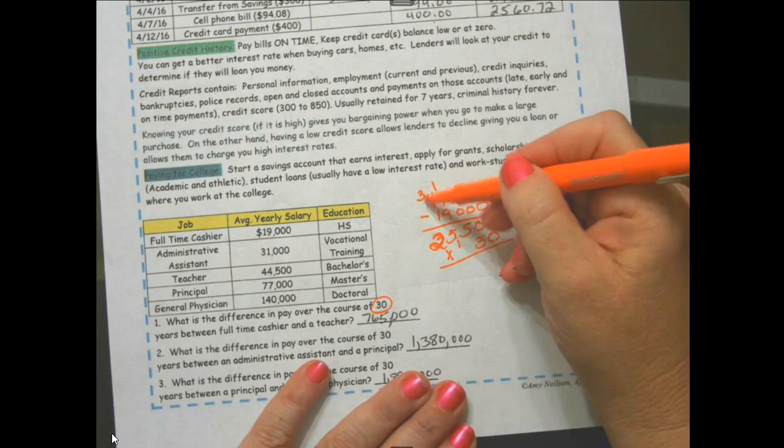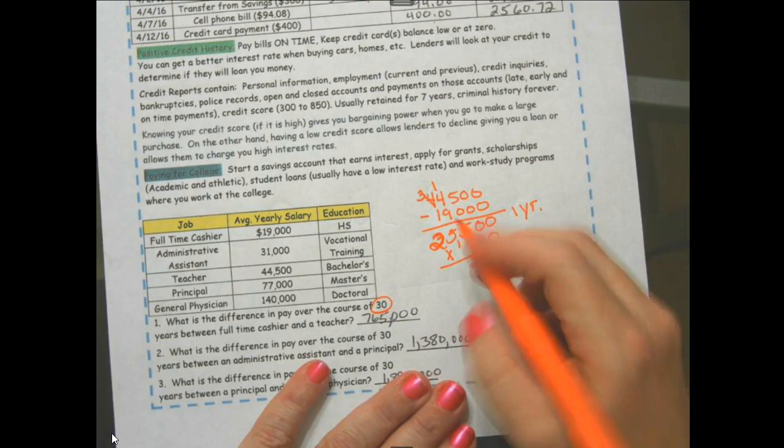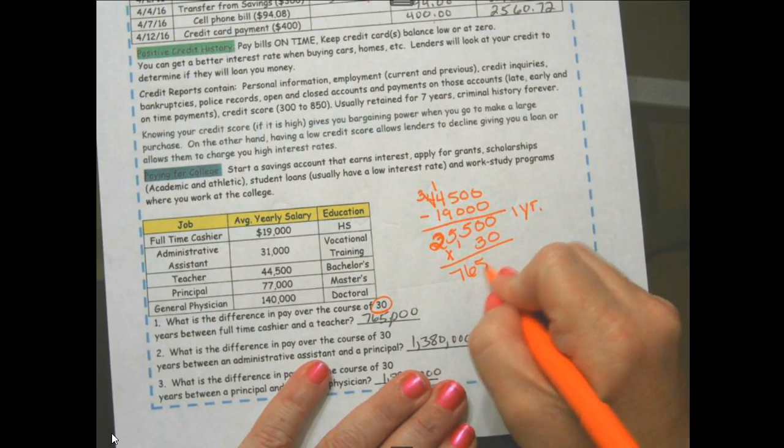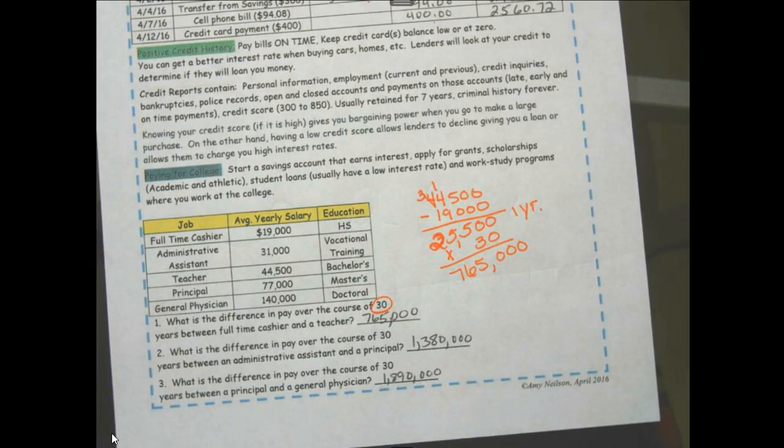Okay, so 3 minus 1 is 2. So now this times 30, I'm going to get $765,000 over 30 years.